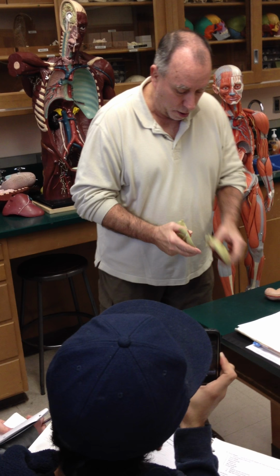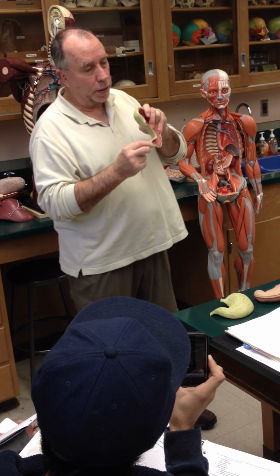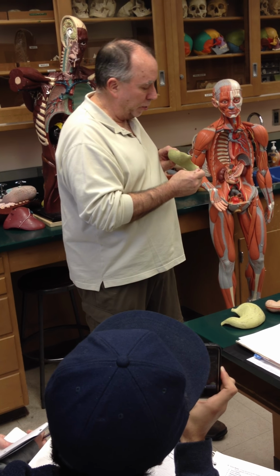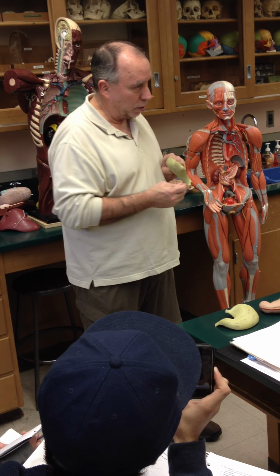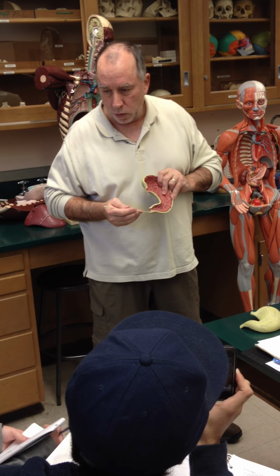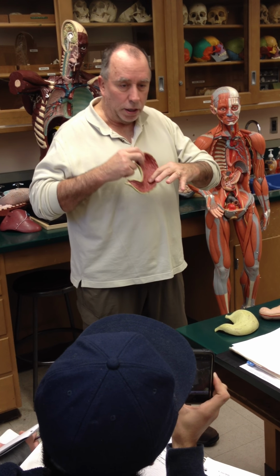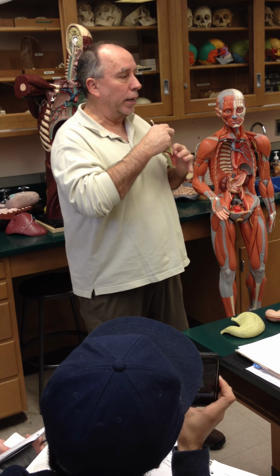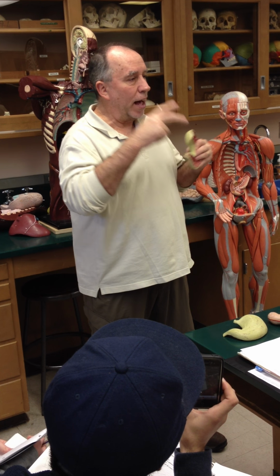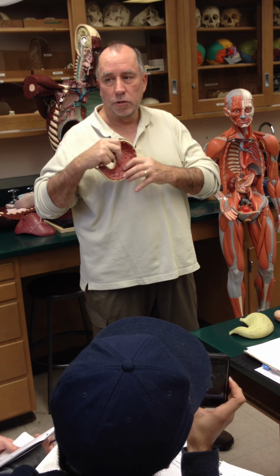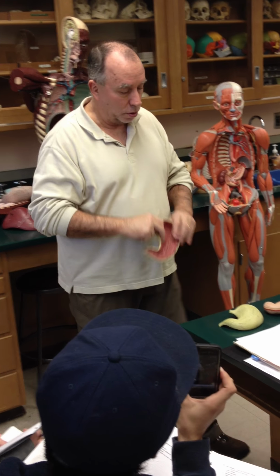And then, keeping things from emptying out of the stomach is this thickened muscle right here, the pyloric sphincter. So this would be the pyloric sphincter. These folds in here are rugae. You're going to see rugae inside the bladder too. These flatten out as the stomach fills. So these are rugae, these folds.